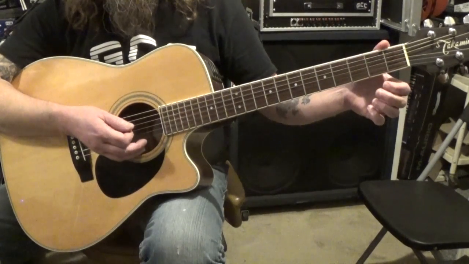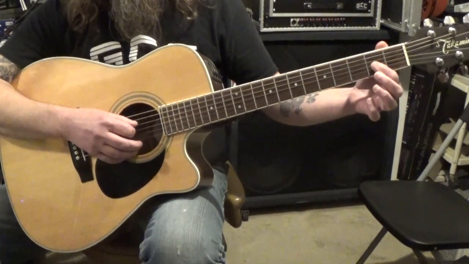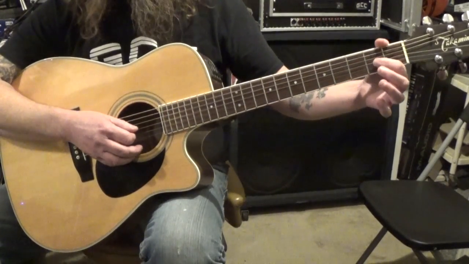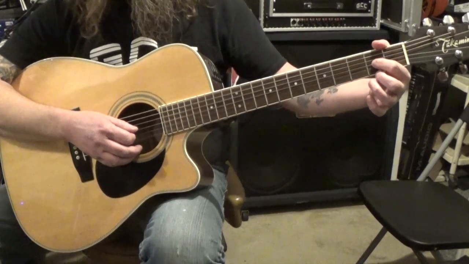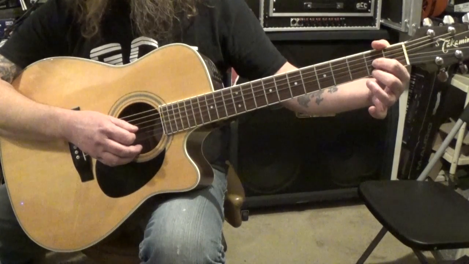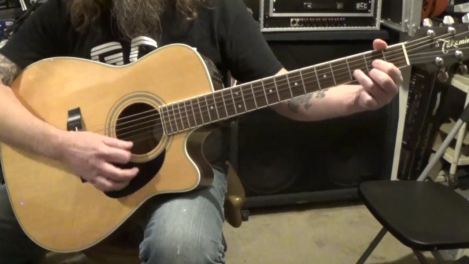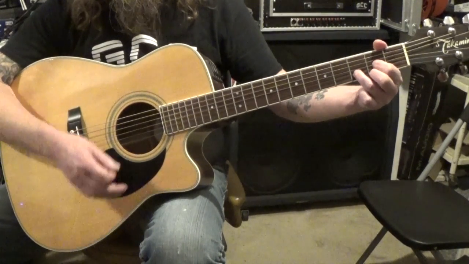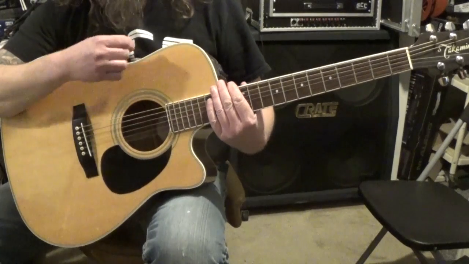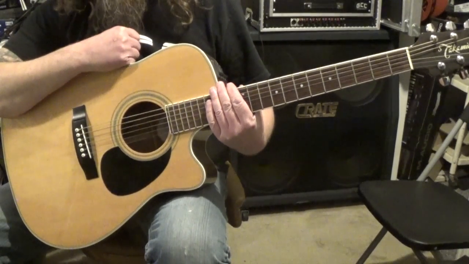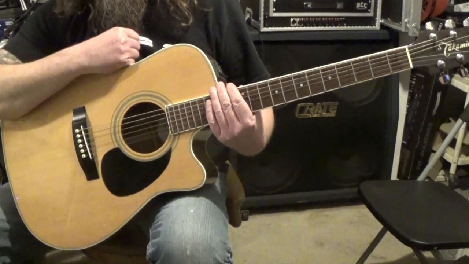And then finally D. 4th string open, 2nd fret of the 3rd string with my 1st finger, 2nd fret of the 1st string with my 2nd finger, and 3rd fret of the 2nd string with my 3rd finger. D.